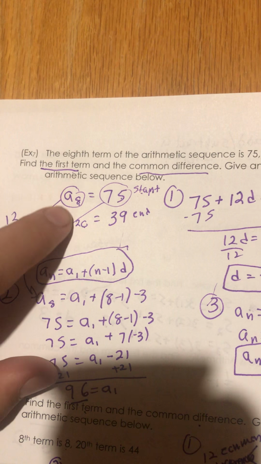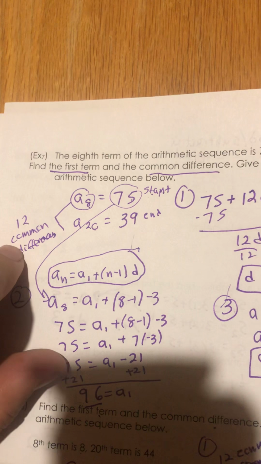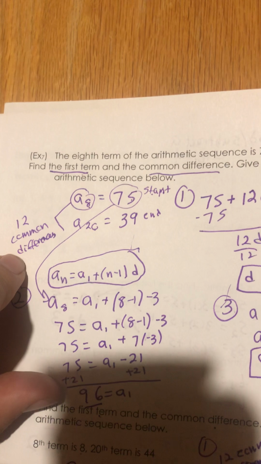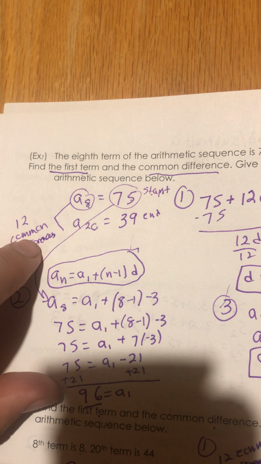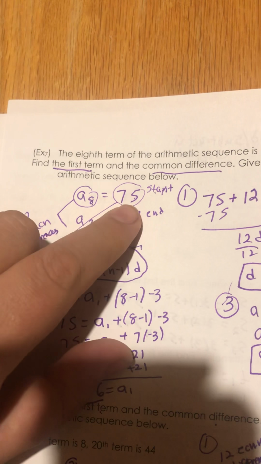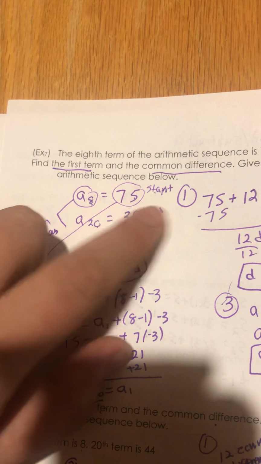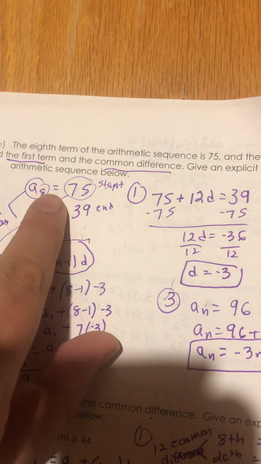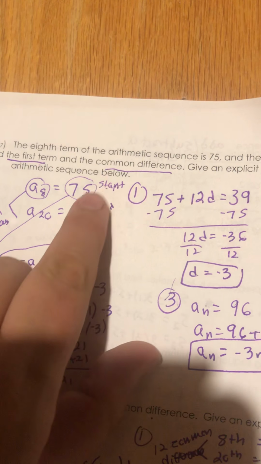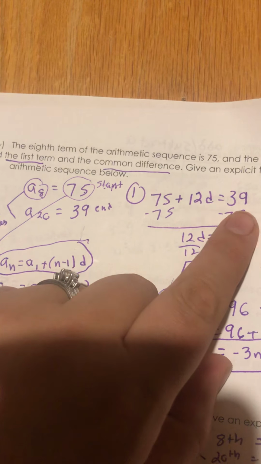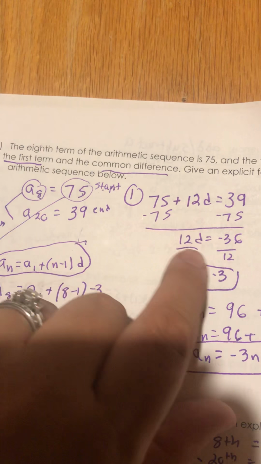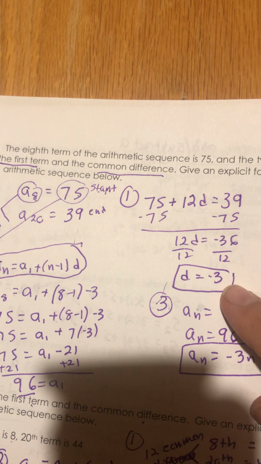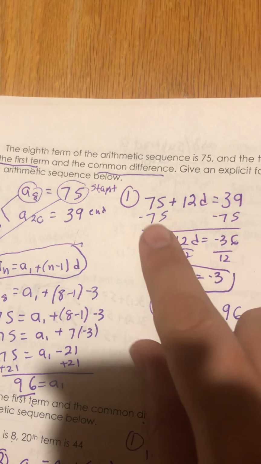So between the 8th term and the 20th term, there are 12 common differences. So again, we added our common difference 12 different times. I'm going to use this information. Our 8th term was 75. At 75, I added 12 common differences, because there's 12 between the 8 and the 20, and I ended up with 39. I subtract my 75, I divide by 12, and my common difference is negative 3. That's my first step, common difference.